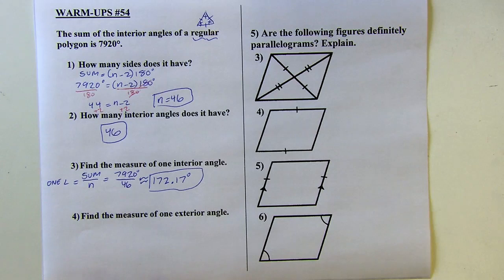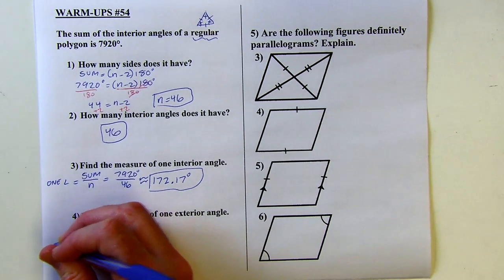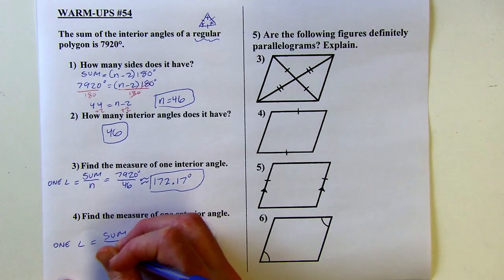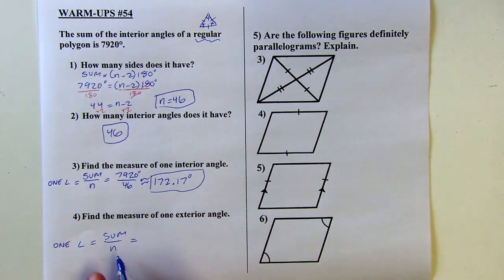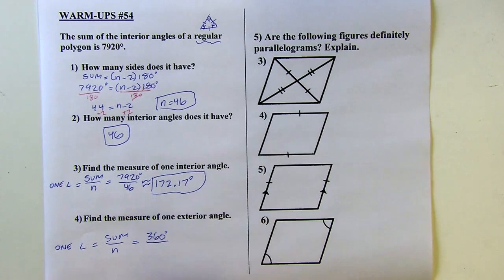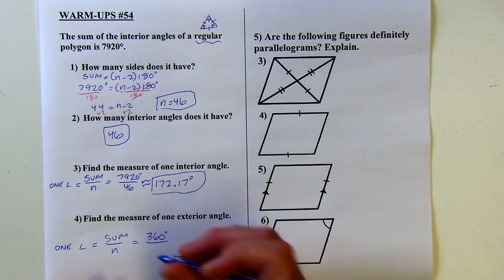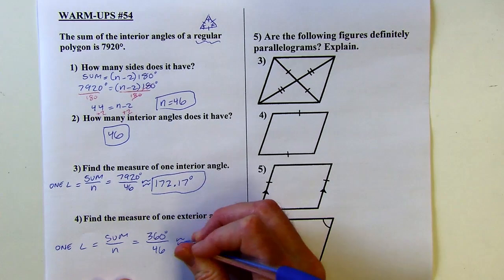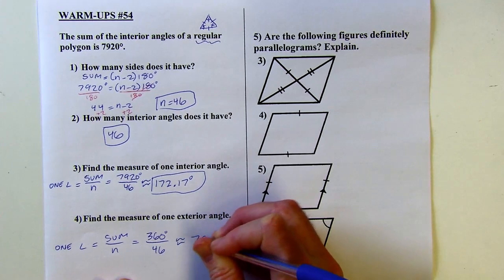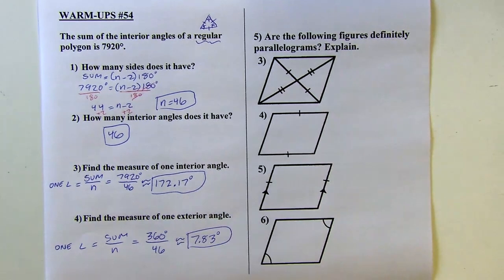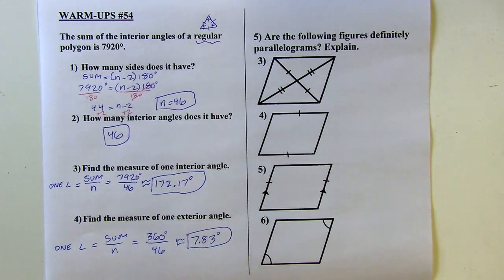And then one exterior angle, we're going to do the same thing. We're going to take the sum of all the exterior angles and then divide by how many exterior angles there are. The sum of all the exteriors, no matter what kind of polygon it is, is always 360. And the number of exterior angles is the same as the number of interior angles. So here again, I've got 46 of these, and this again will come out to a decimal, but that's okay. It's the measure of an angle.